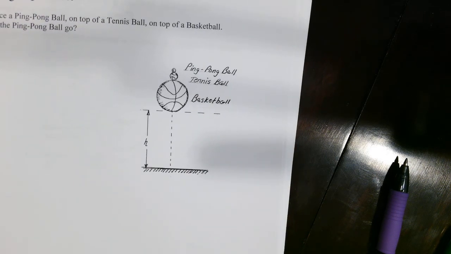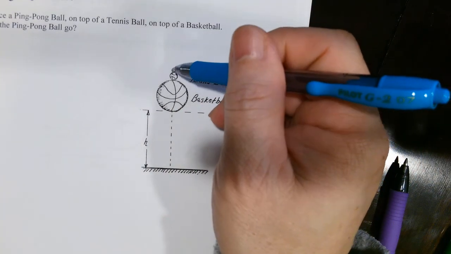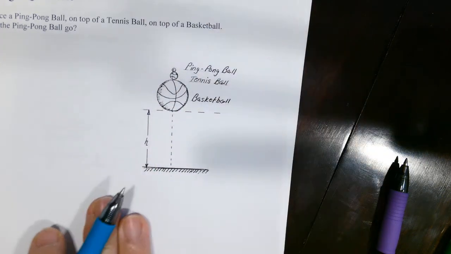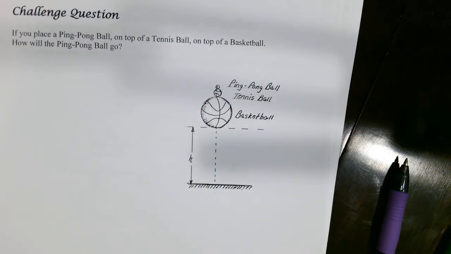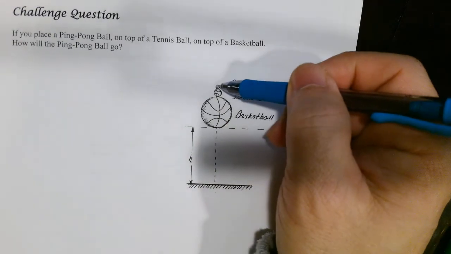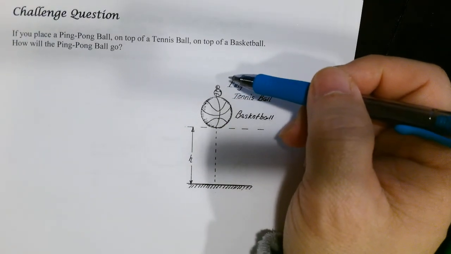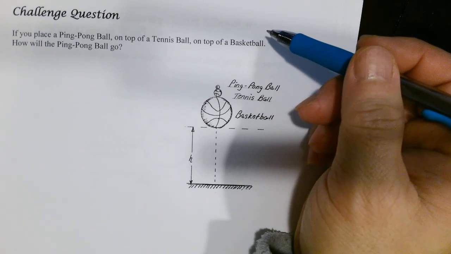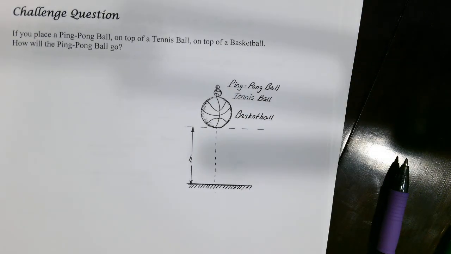Here's a challenge question for you. Instead of a golf ball, because that would be really bad if it goes through the ceiling tiles, we'll put a ping pong ball, so it's not going to be as massive, right? We put the ping pong ball on top of the tennis ball, on top of a basketball. How will the ping pong ball go?